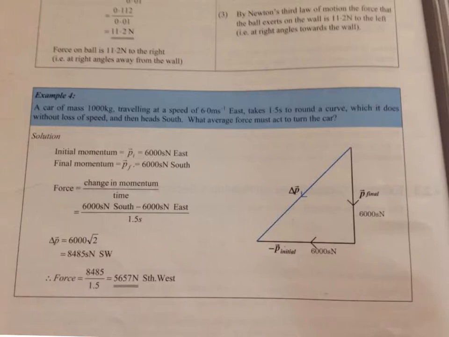Okay, Bridget, so I'm assuming the issue for this question is probably coming from how they go from this line to this one. Let me know if it's not, but that's what I'm going to try and explain now. So if we look at the question, you're told the car is originally travelling east, okay, and then it turns and heads south. So that would mean that this vector now is in the west direction because it's the negative initial, and this one is still in the south direction.